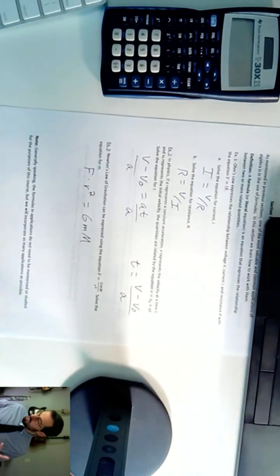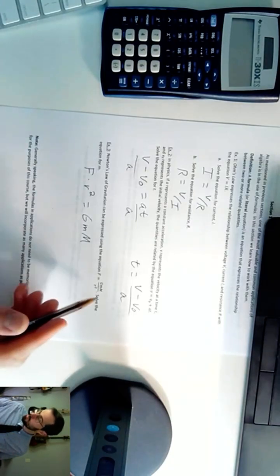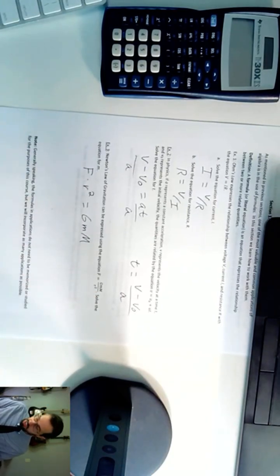So that's kind of nice. It's a nice general guideline. When you have a fraction, sometimes it's nice to get rid of it, and the way you can do that is by multiplying both sides by that denominator.